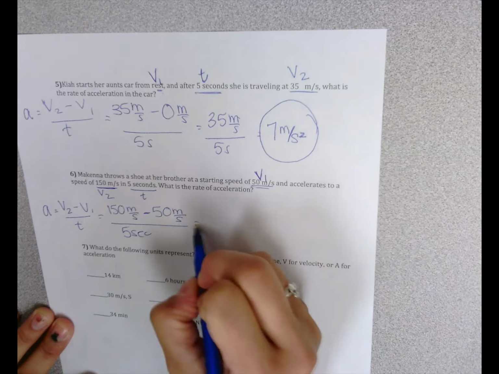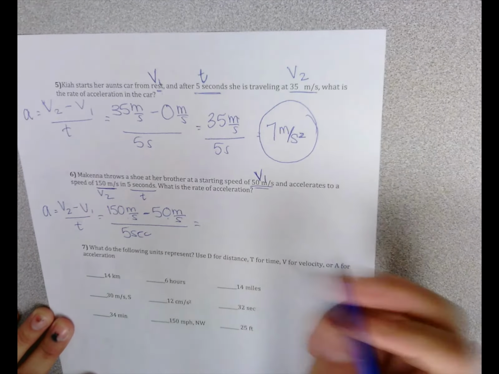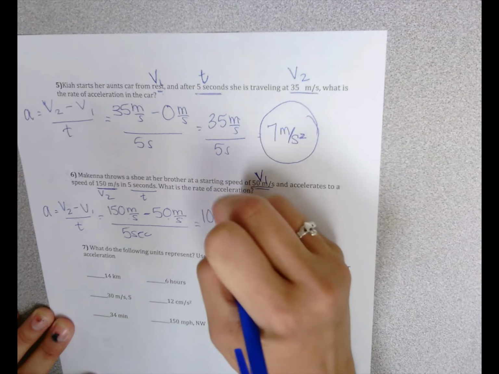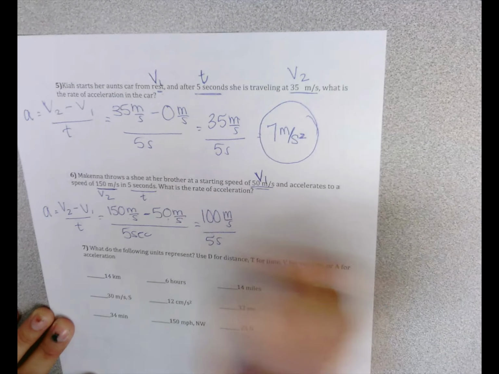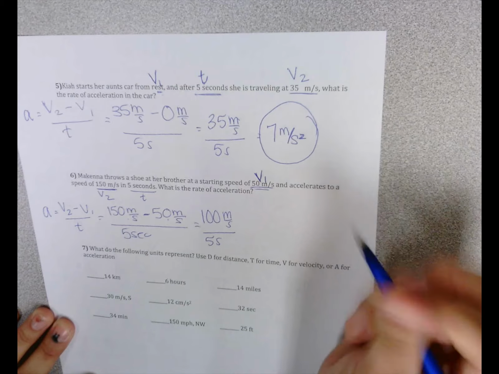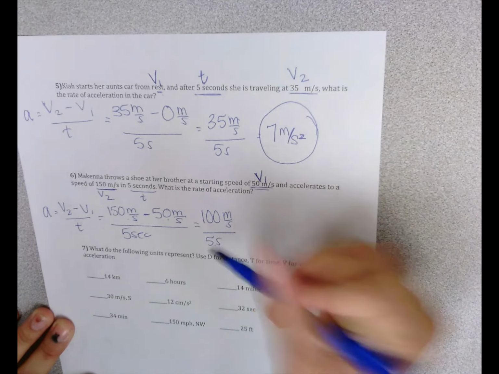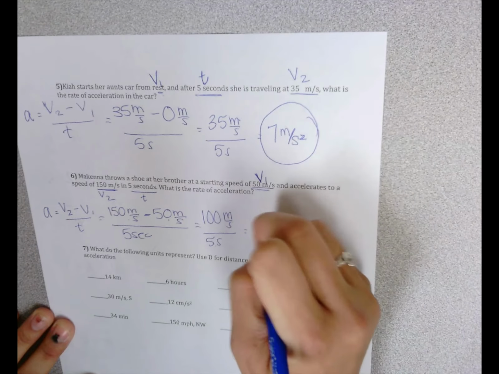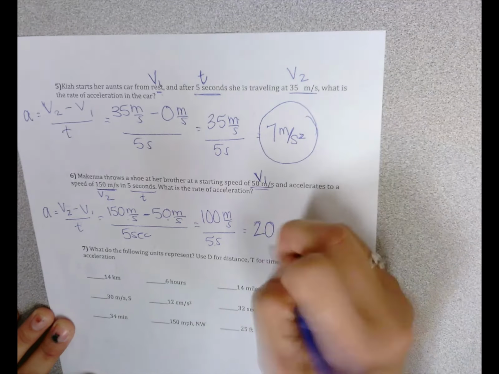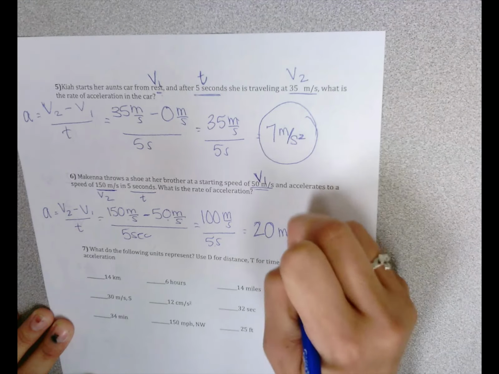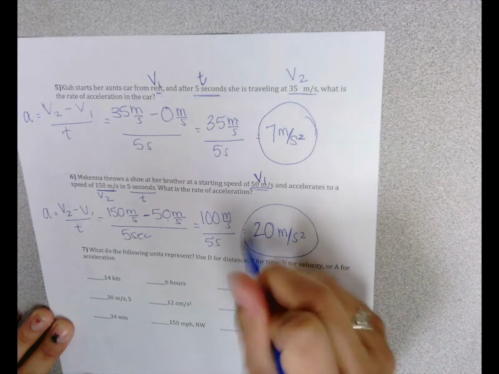All right, so let's simplify this. 150 minus 50, 100. Units are going to stay the same. Divided by 5 seconds. Okay, guys, I'm not using the calculator. 100 divided by 5 is 20. And because we are doing acceleration, it's going to be meters per second squared.